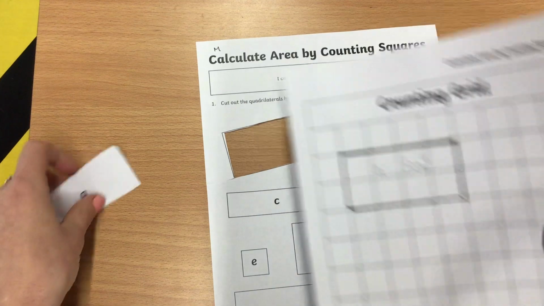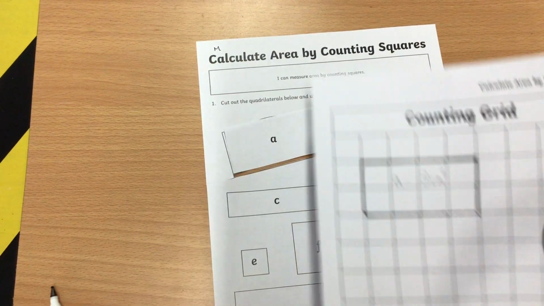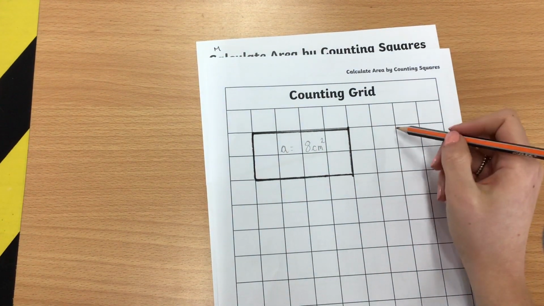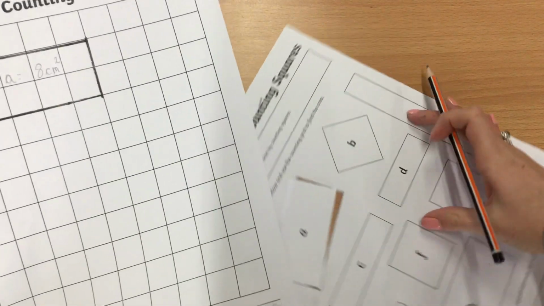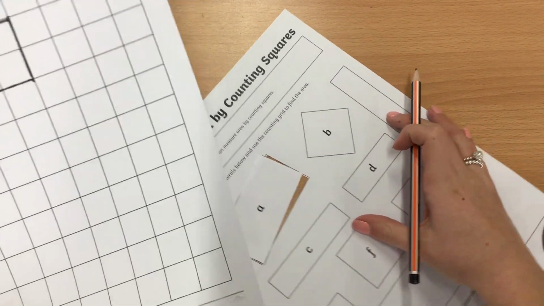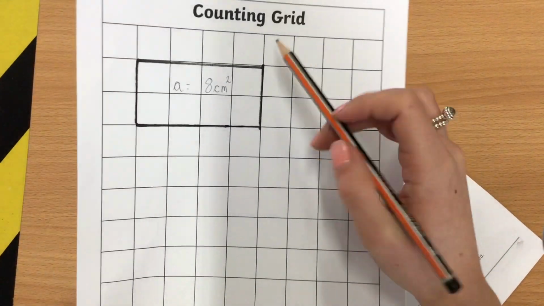So that's what you need to do today. You need to cut out your shapes and place them on here. You don't have to draw around them if you don't want to. So think about this one where it looks like a diamond. If you was to twist that round, it then will actually look more like a square, and you can rotate them to help you count the squares.